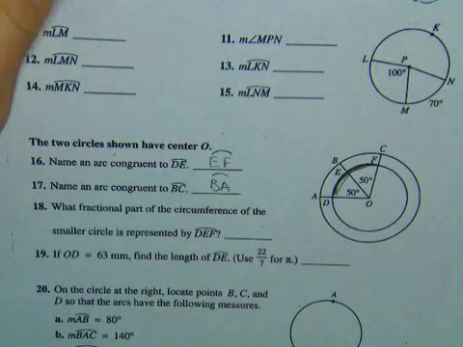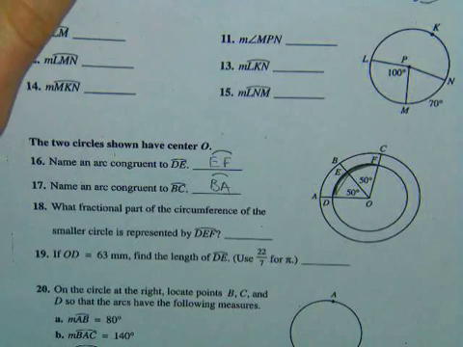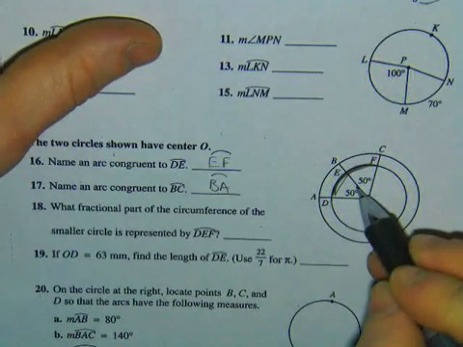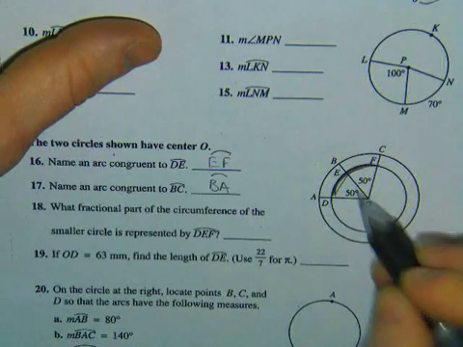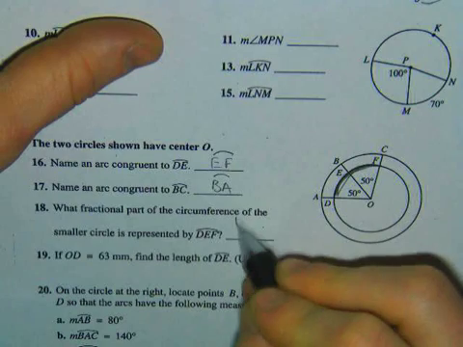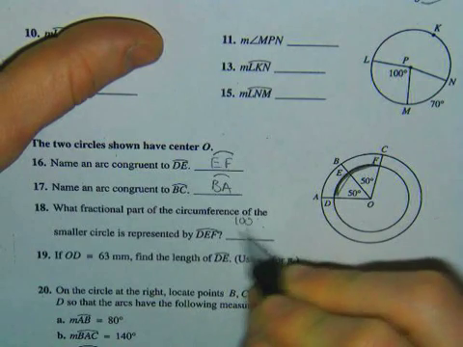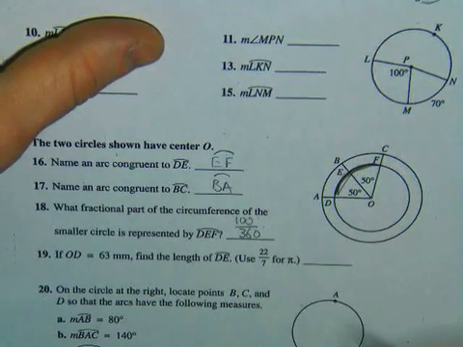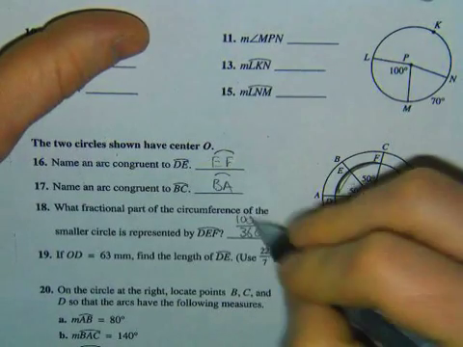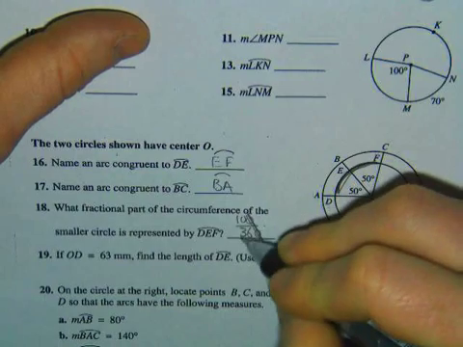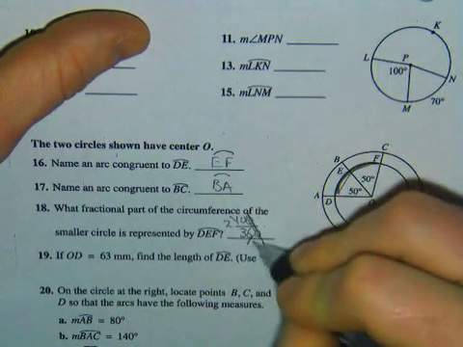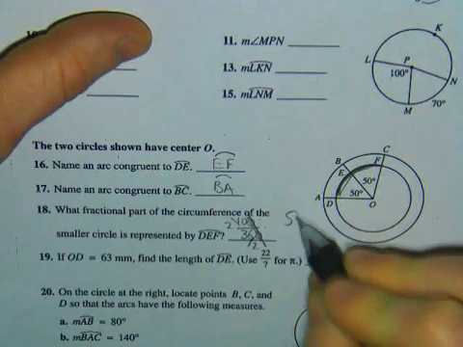So what part of the smaller circle is that? Well, those two are 100. Add those together. So I would say it's 100 degrees out of the whole circle, which is 360. So 100 over 360. And then just simplify. Zeros will cancel. You get 10 over 36. 2 goes into each. And I would argue you get 5 over 18.